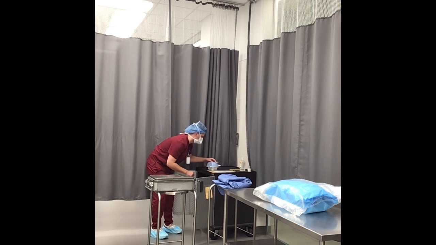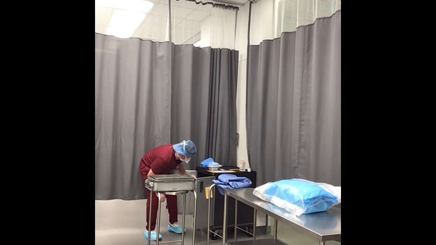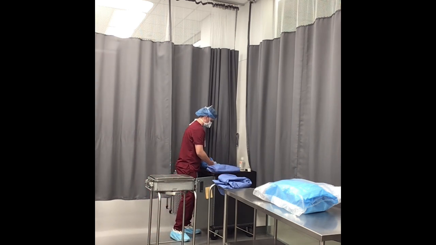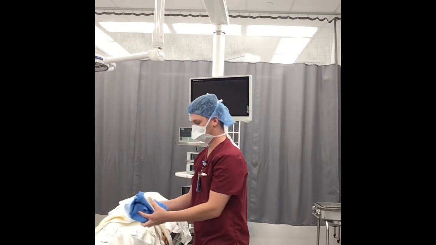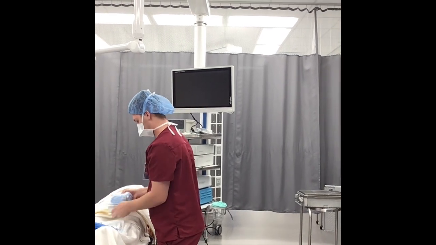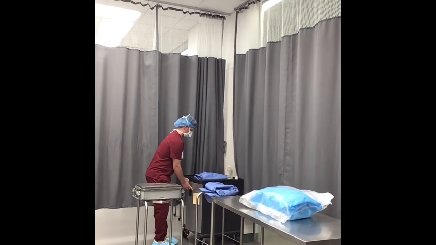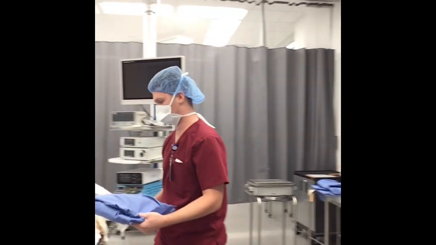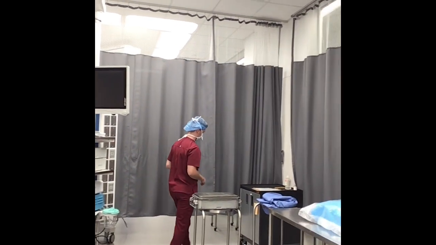Okay, so the next thing I have is my suture, my light handles, and then lastly, my Balfour. I'm just making a trip over to my OR bed, setting all this down. And then I'm going to do the same thing with my Balfour. I'm just going to place it on the flat surface for my circulator to open up to me later on.